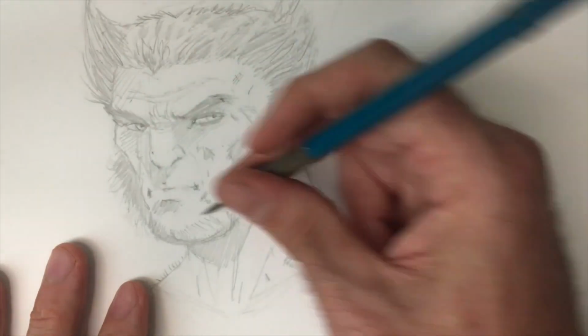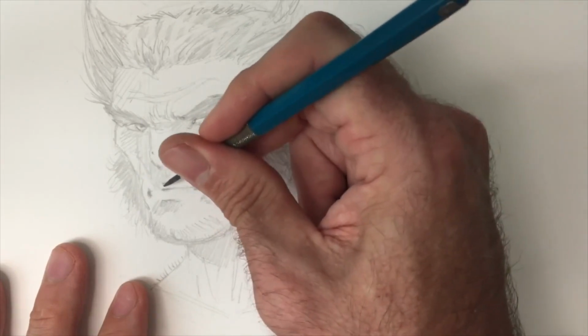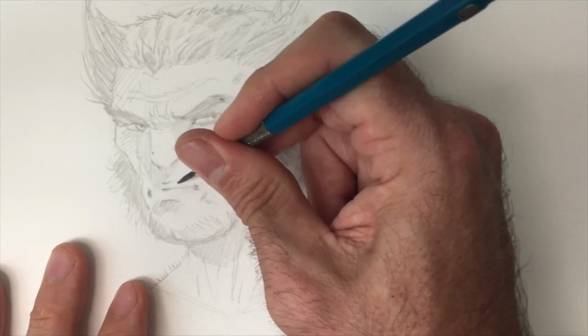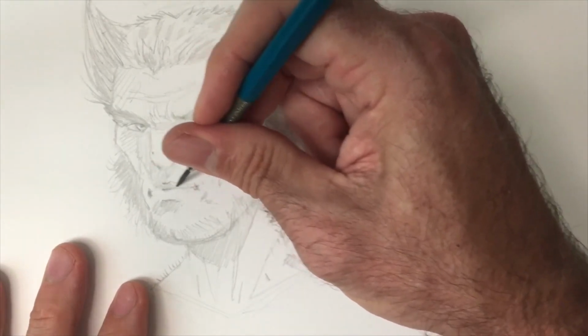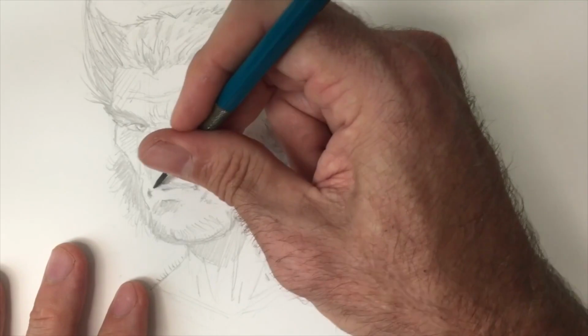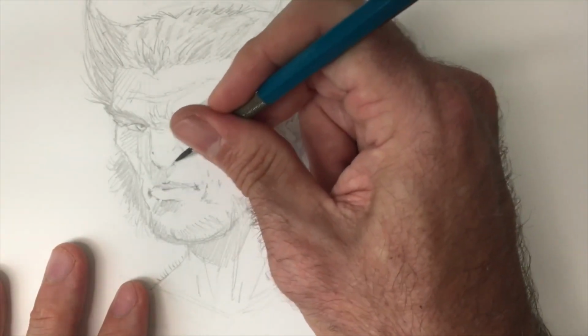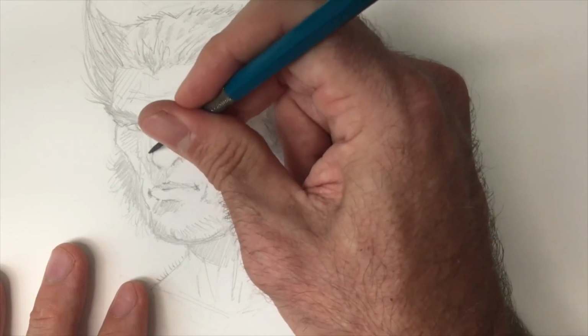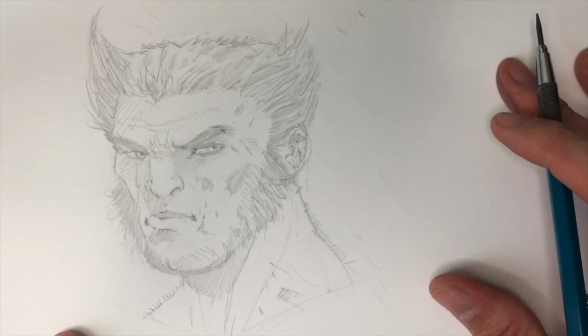All right, now with the mouth, if you want to do a little bit more detail in the mouth, you can come up here, draw kind of an upper lip, and shade that part in because the light source is coming from above. And all right, I think that's good.